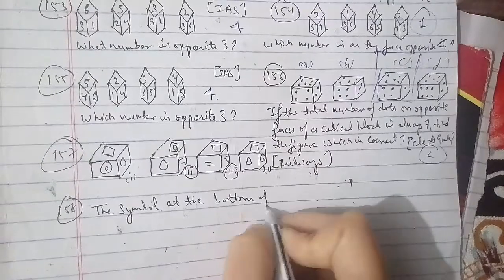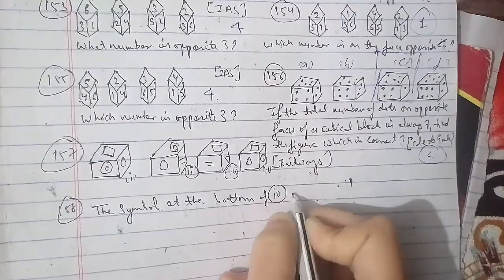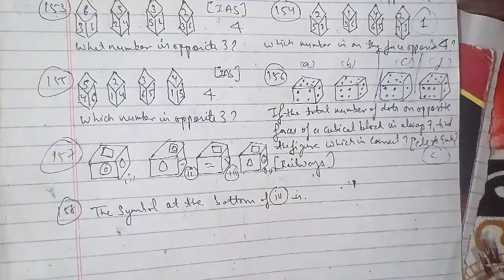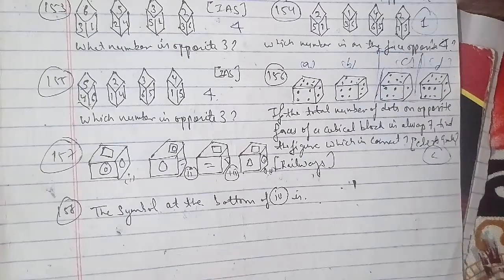Now we'll go ahead with another question, the 159th question of the session. That has been important. The symbol opposite the face having the symbol equal is the symbol.